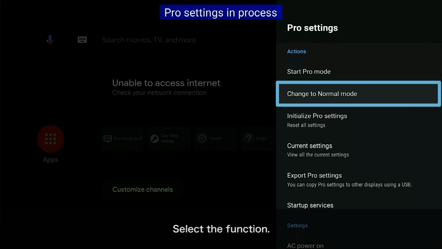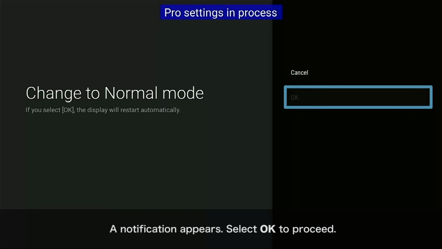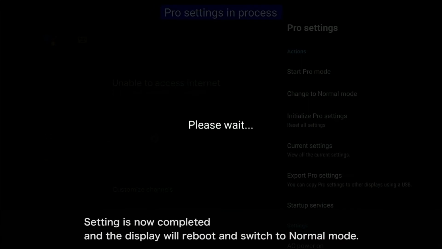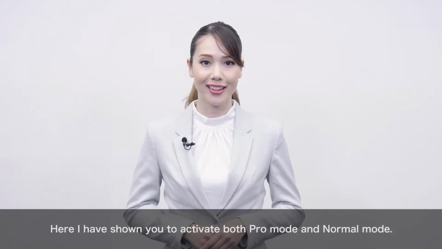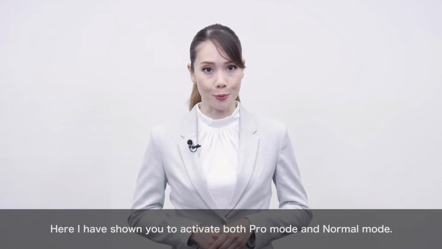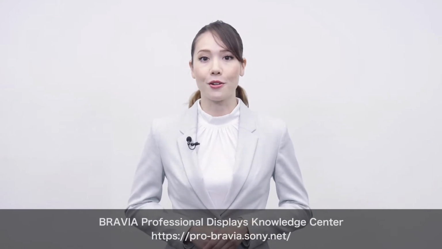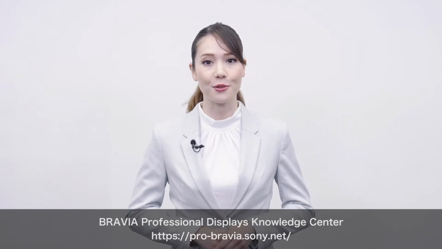Select the function. A notification appears. Select OK to proceed. Setting is now completed and the display will reboot and switch to Normal Mode. Here I have shown you how to activate both Pro Mode and Normal Mode. Please visit our Knowledge Center for technical information on Bravia 4K professional displays.